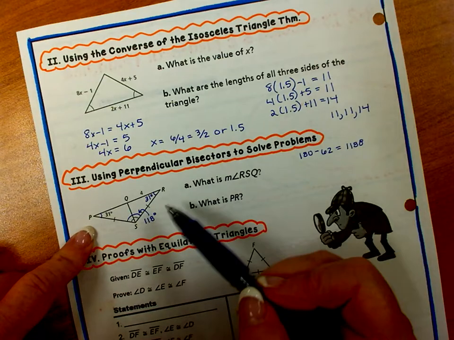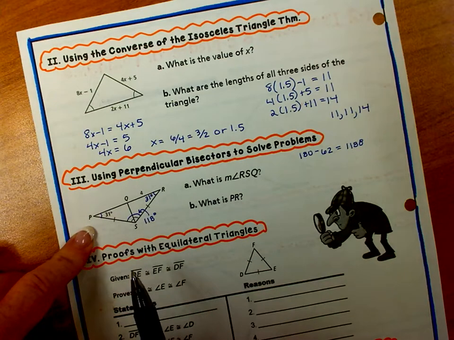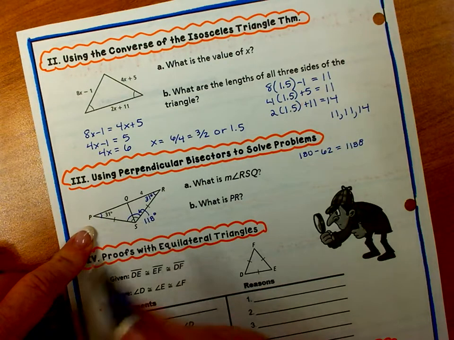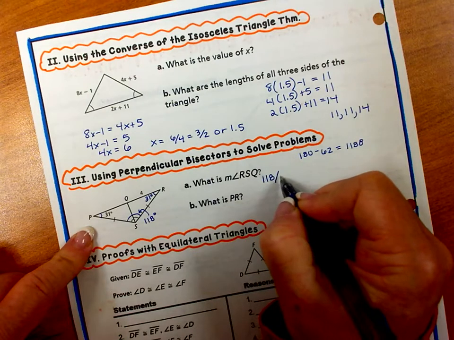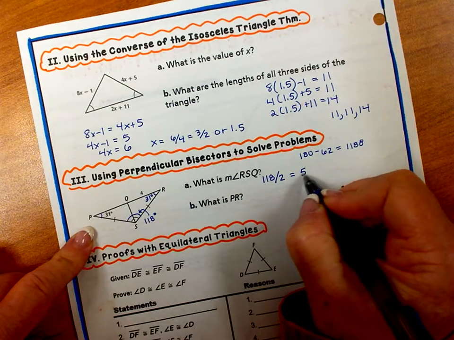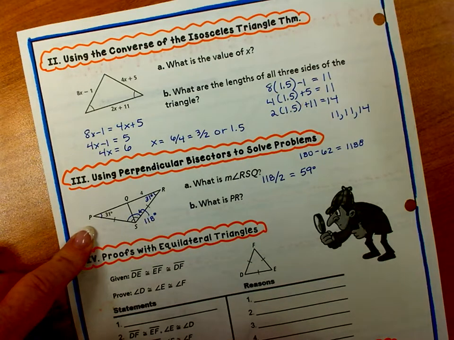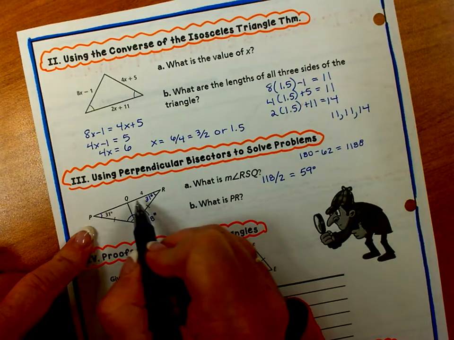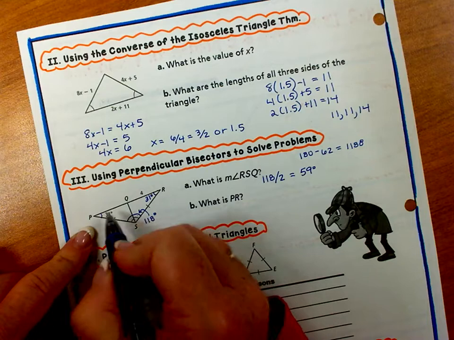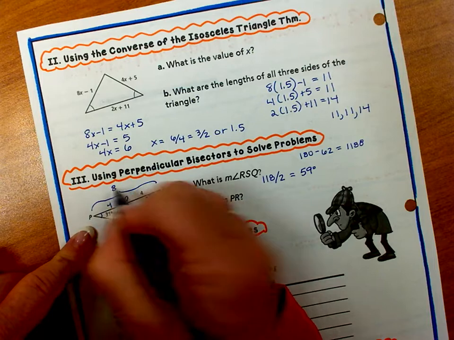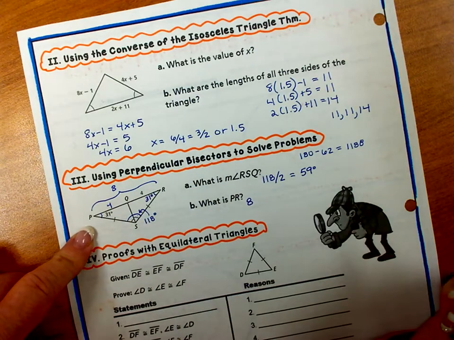That being the case, RSQ is bisected, or is the bisector from RSP. So if we take half of 118, so 118 divided by 2, that gives us an angle measure of 59 degrees. So each one of these angles is going to be 59 degrees. Okay, now if we want to figure out what PR is, we know that this is 4, this is bisected, so this is also 4. PR is all of this added up, which must be 8. So PR is going to be 8.